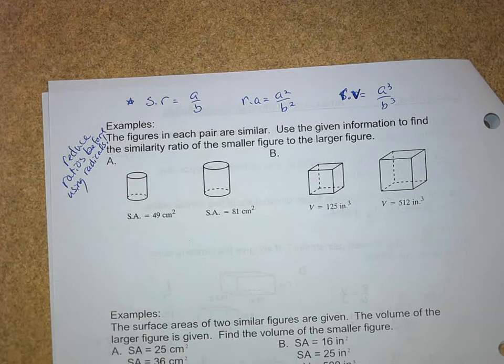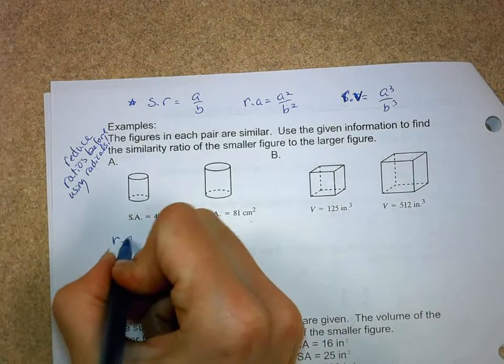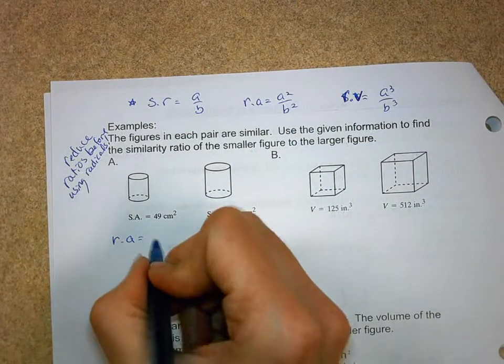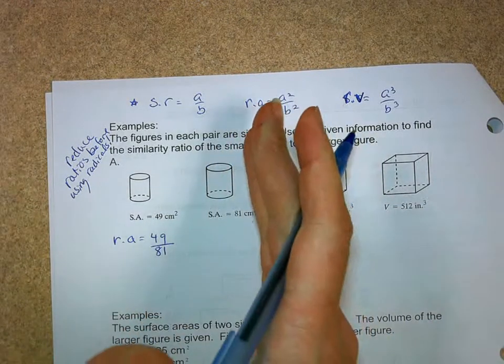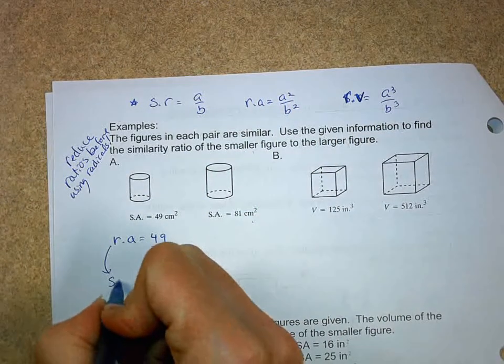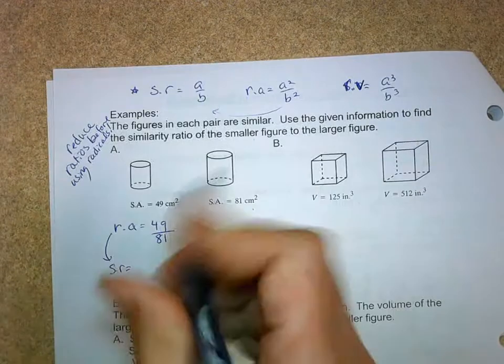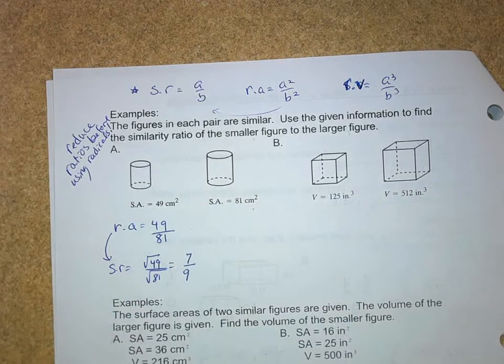It says the figures in each pair are similar. Use the given information to find the similarity ratio of the smaller figure to the larger figure. So you have to ask, what ratio do they initially give you if they're not giving you the similarity ratio? Well, here they gave me surface area, which is really the ratio of area. They said smaller to larger, so go smaller to larger. So 49 is to 81. Double check, can I reduce? No, I can't reduce, so I'm okay to change it to my similarity ratio. If I have area and I need to go back to similarity ratio, I need to take the square root. So it's going to be 7 is to 9.